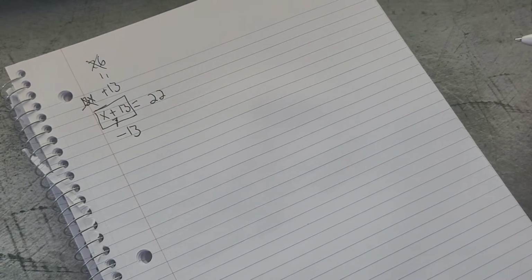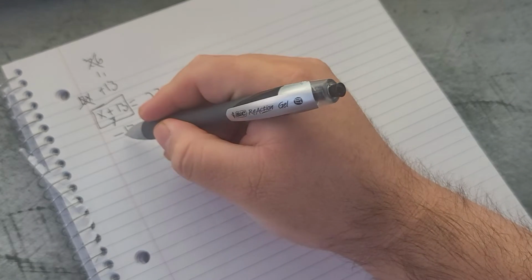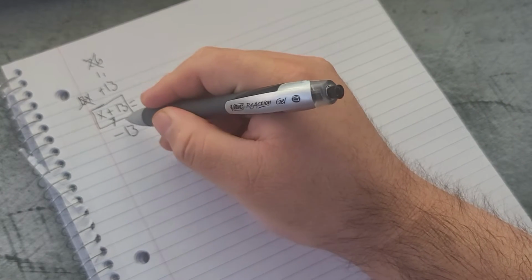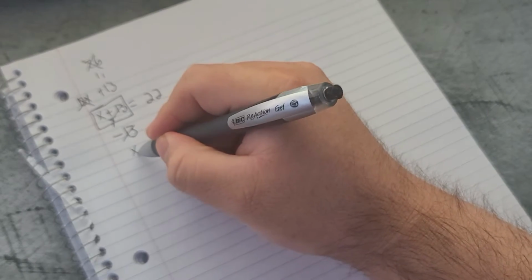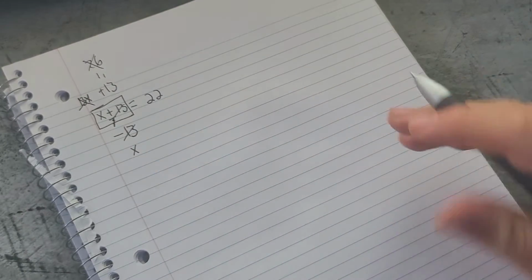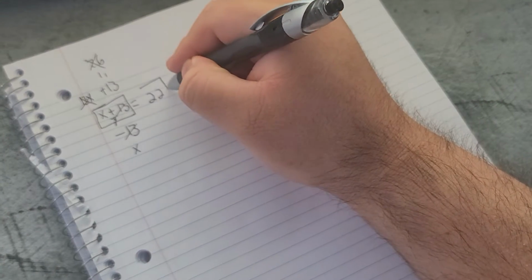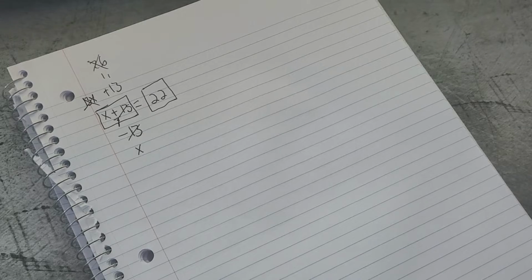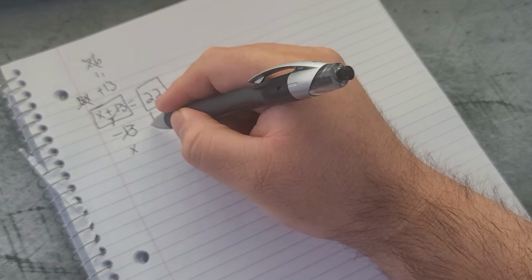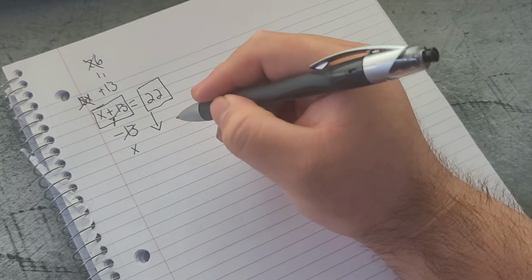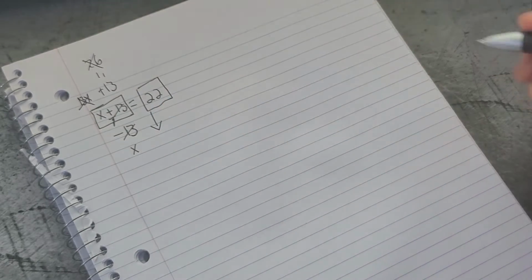By subtracting 13, you get rid of the 13 right here. You can almost cross it out. Awesome, so you have x by itself. Are you done? No. You have this second part over here on the right that you now need to do something with. So you bring that down, and no, x is not equal to 22.